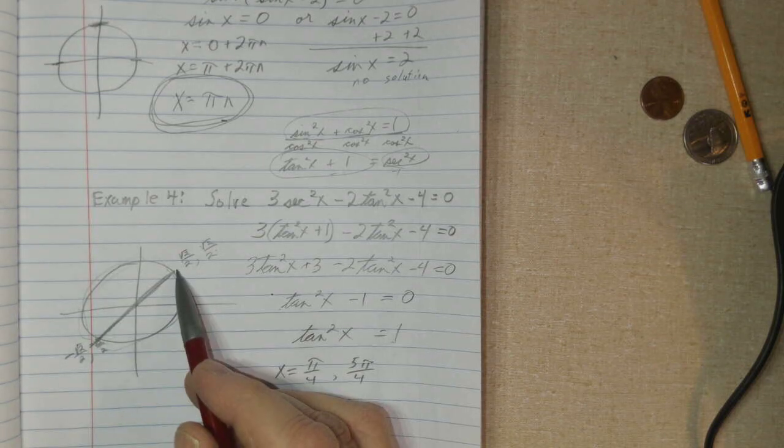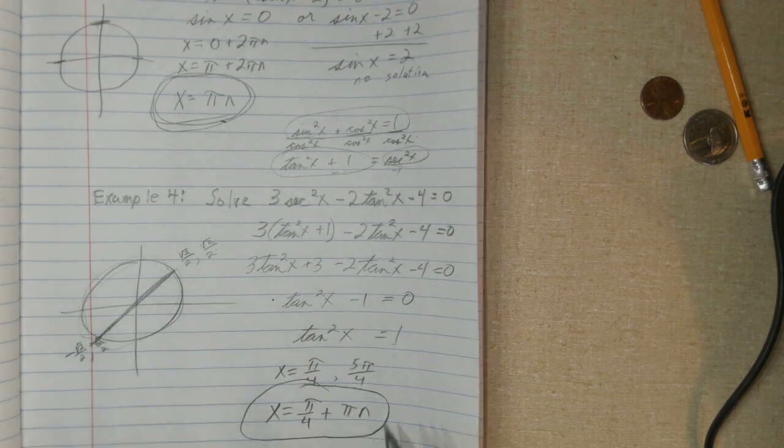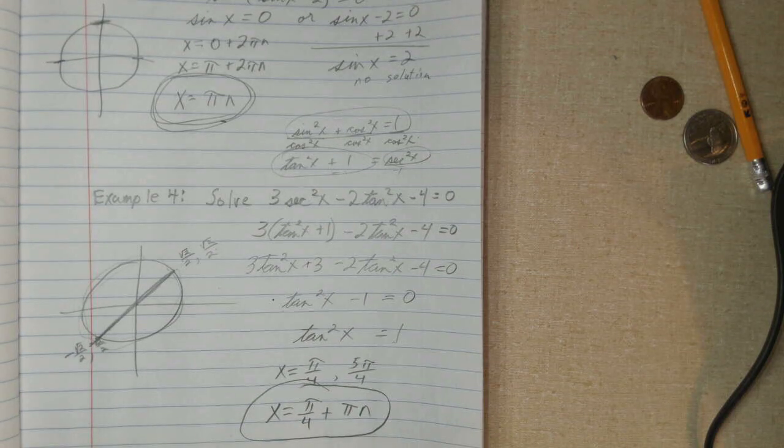We could go in this direction and have the negative values for the x there also. All right.